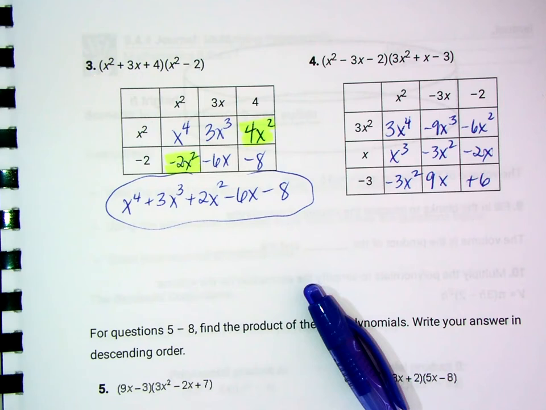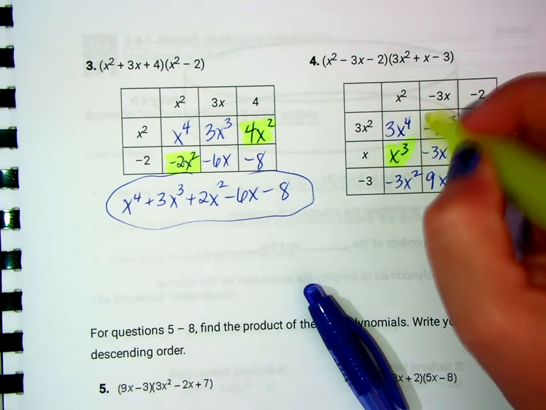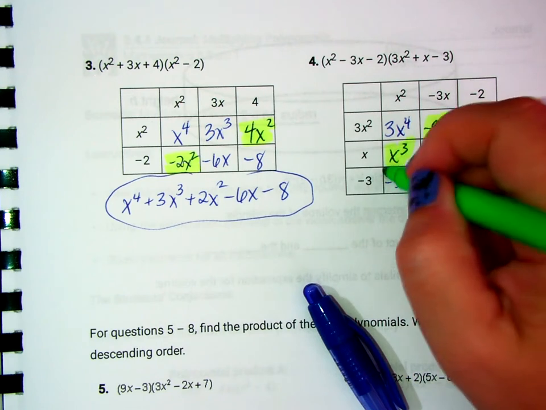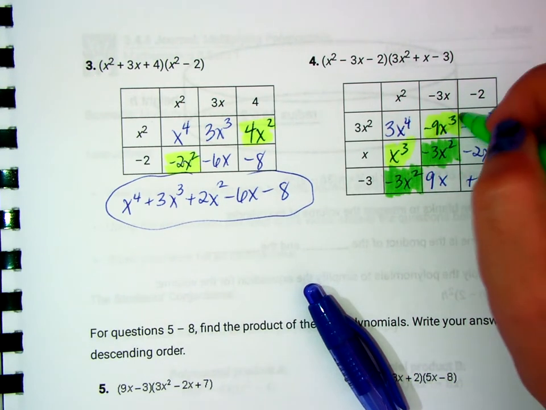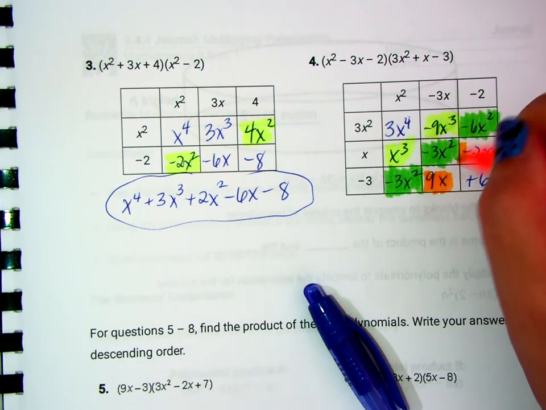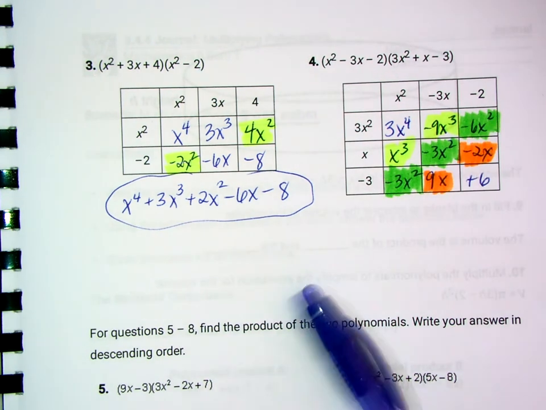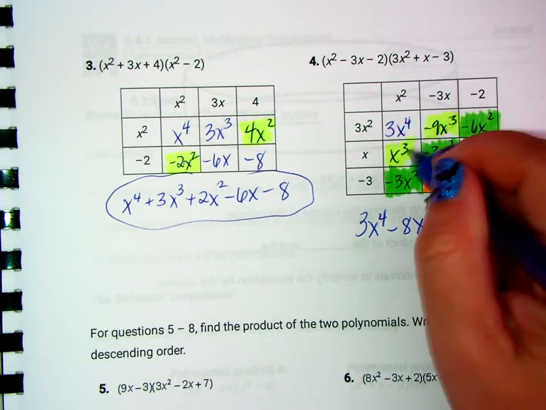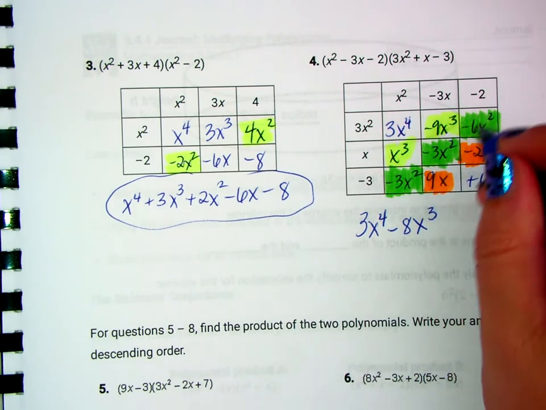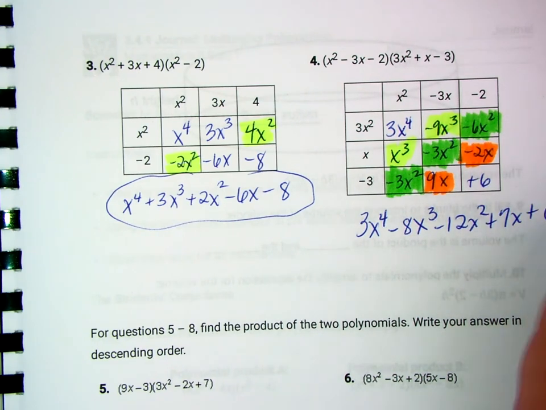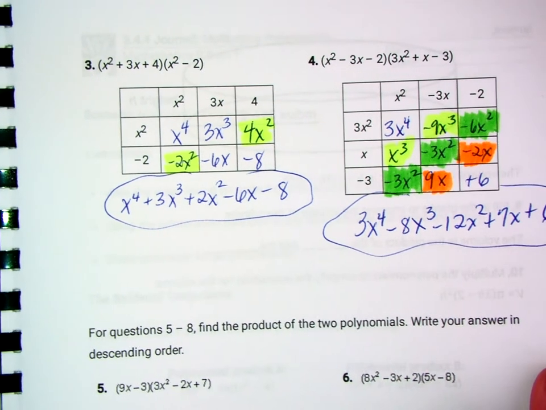So now I look for like terms that I combine. Here's an x squared, here's an x cubed and an x cubed. And here's all your x squareds that can be combined. And finally, there's one more this time. These x's can go with these x's. So in descending order, we go 3x to the 4th minus 8x to the 3rd, positive 1 minus 9, and then negative 12x squared plus 7x's plus 6. How'd you do?